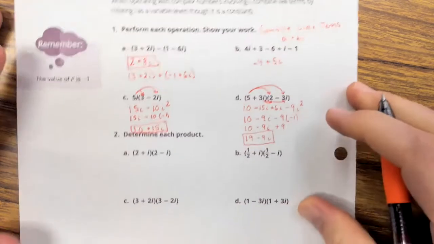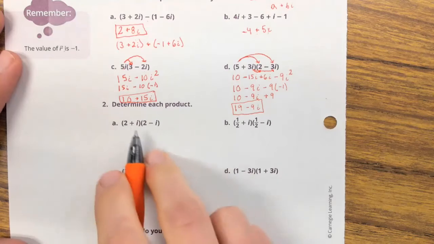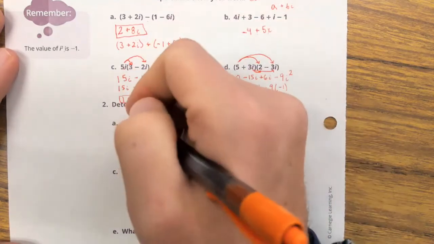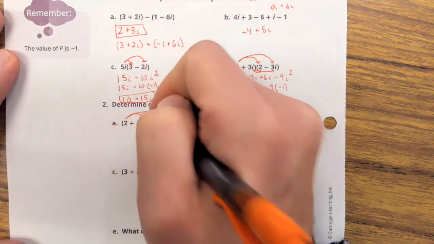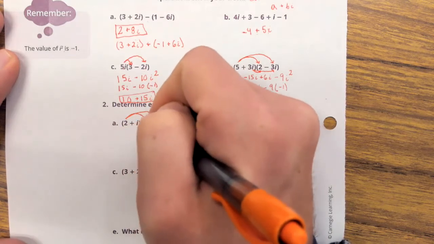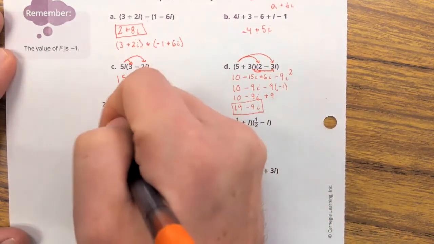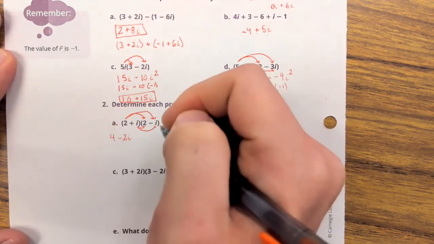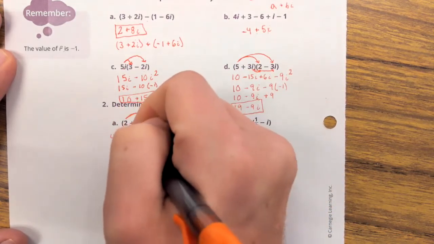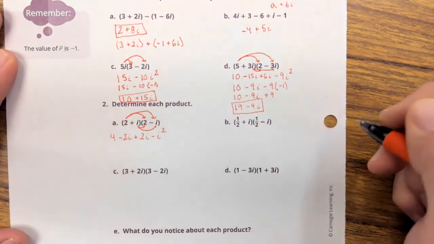Okay, for number 2, determine each product. So we're doing kind of the same thing, right? 2 plus i times 2 minus i. And then i times 2, i times negative i. So after multiplying, I should get this. I should get 4 minus 2i plus 2i minus i squared.